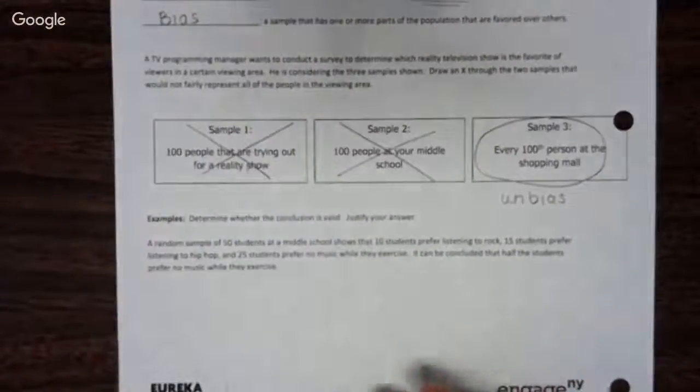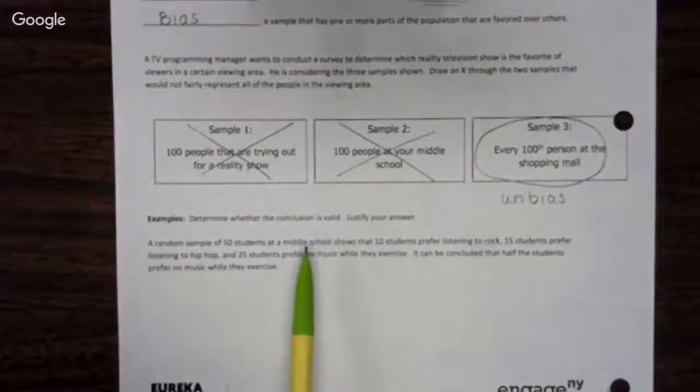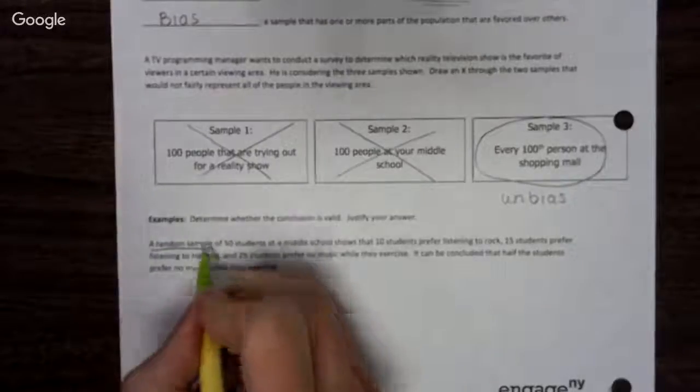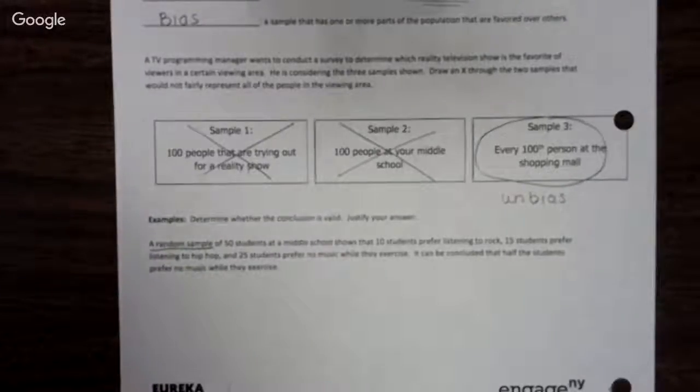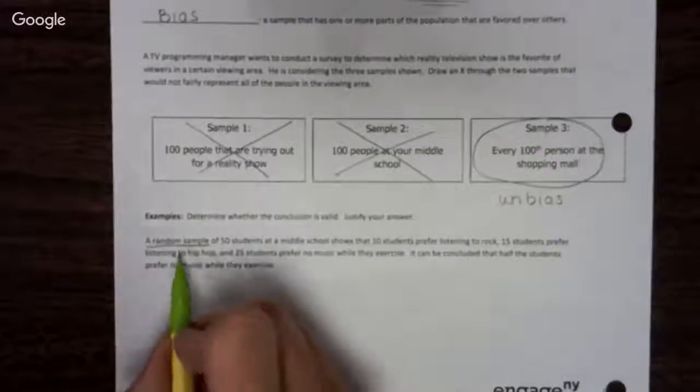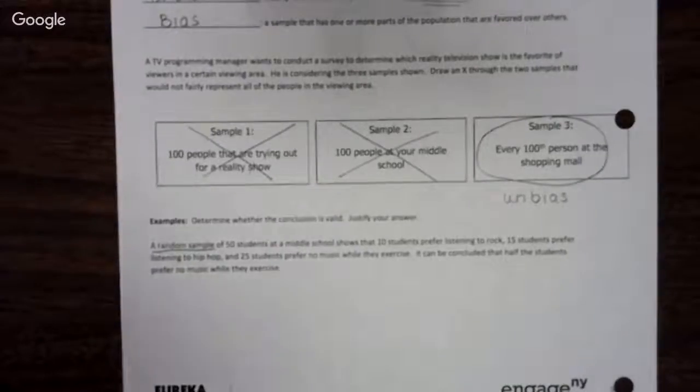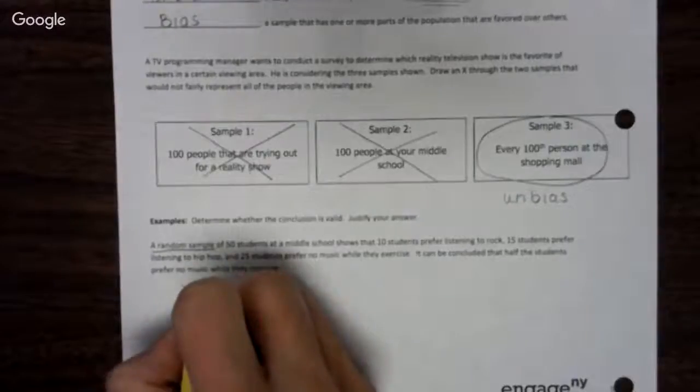All right, let's continue with this idea. Let's go down to the bottom and we're going to determine if each is a valid conclusion. So we're going to take that idea of being biased or unbiased, whether everybody has a chance of being selected. So a random sample of 50 middle school students shows that 10 students prefer listening to rock, 15 students prefer listening to hip hop, and 25 students prefer no music while they exercise. So it can be concluded that half the students prefer no music while they exercise. So is this a valid conclusion? Well, I underlined random sample because that means that every student had a chance of being picked. So therefore, this would be a valid conclusion.